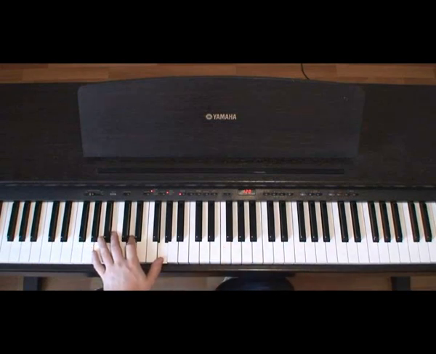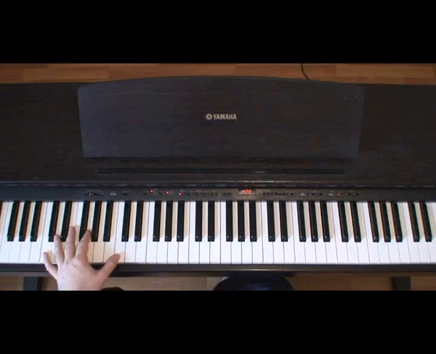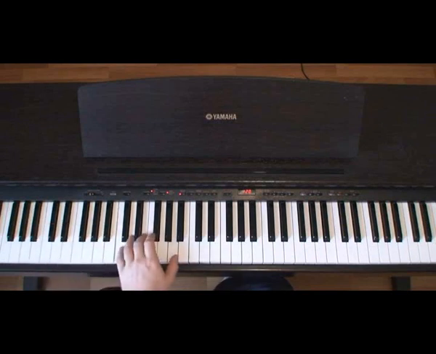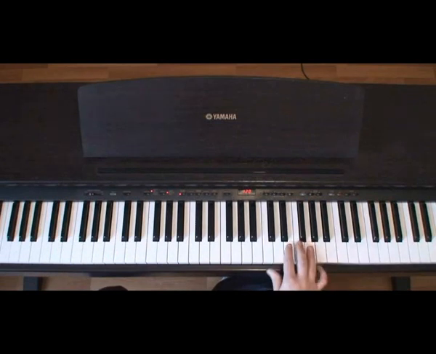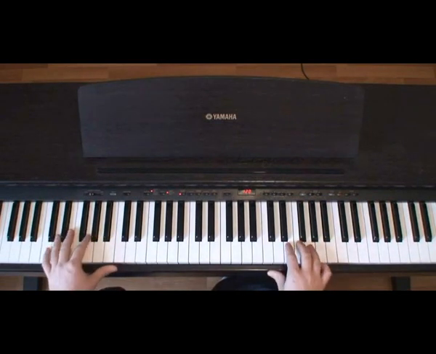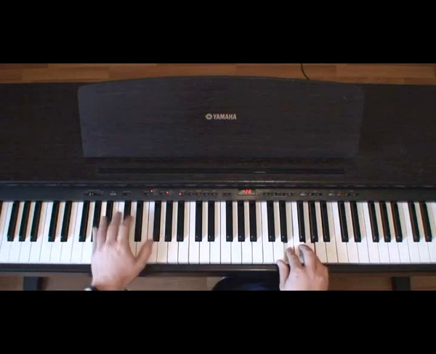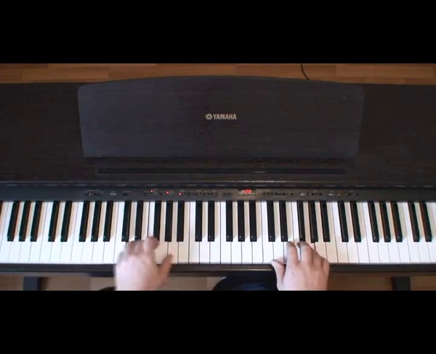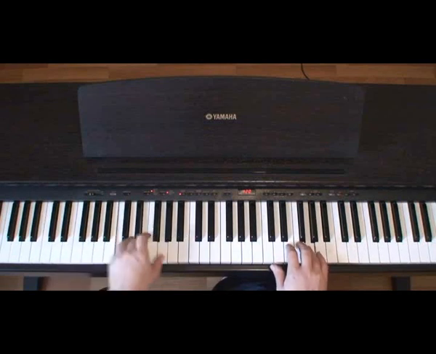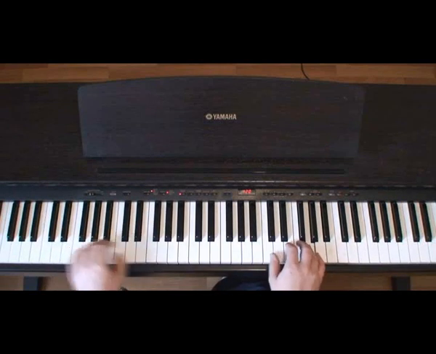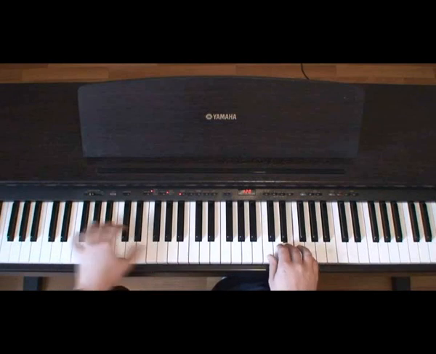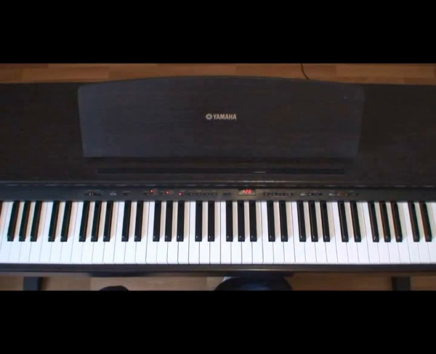Now, remember earlier I said that different songs can be played with the same chord progressions. Well, we know that you can play Heart and Soul with that chord progression. What other song can we play? Do you know Blue Moon? So Blue Moon can be played with it.